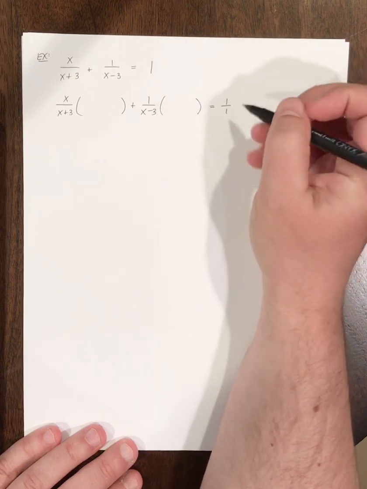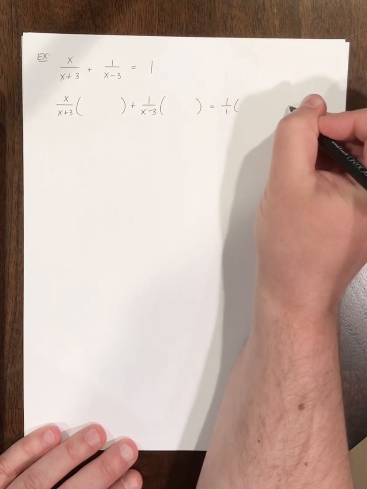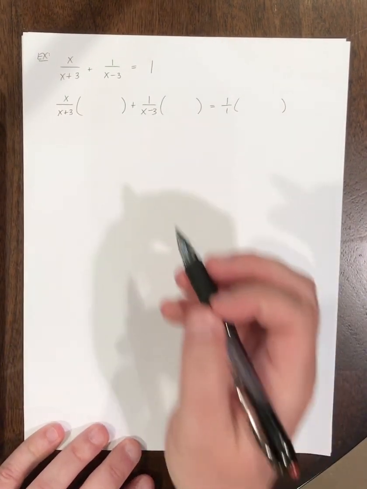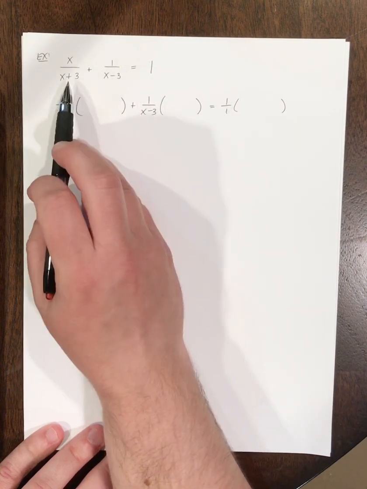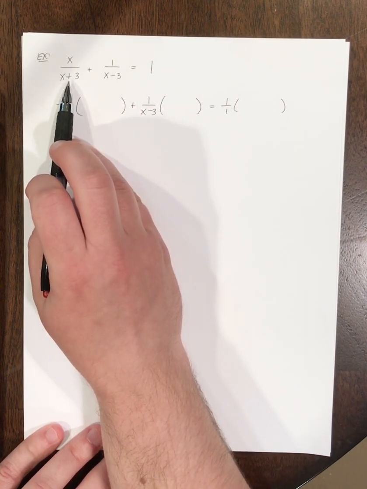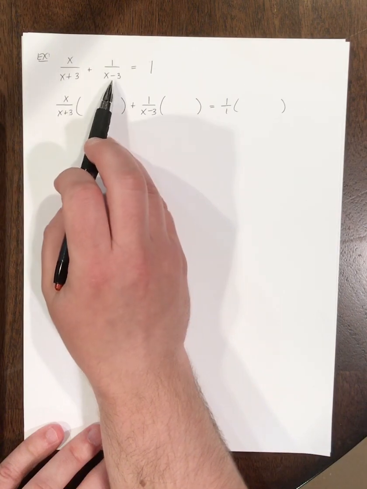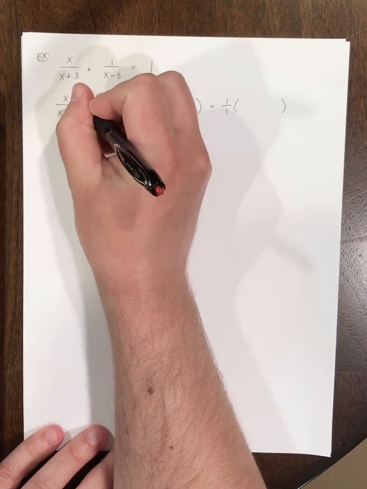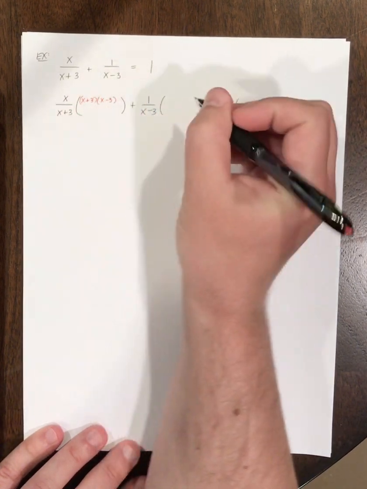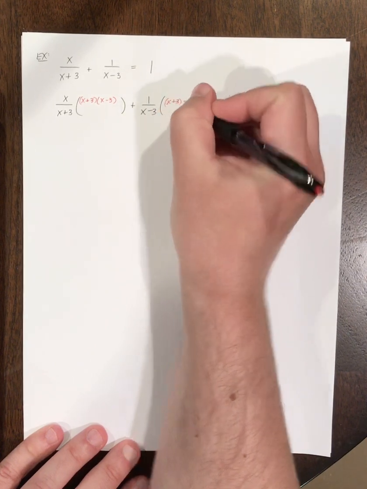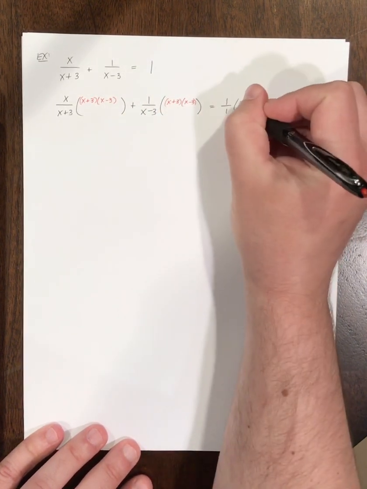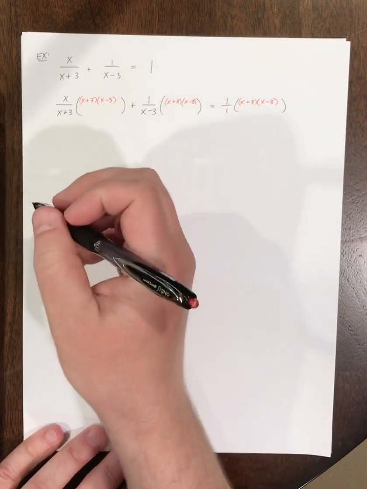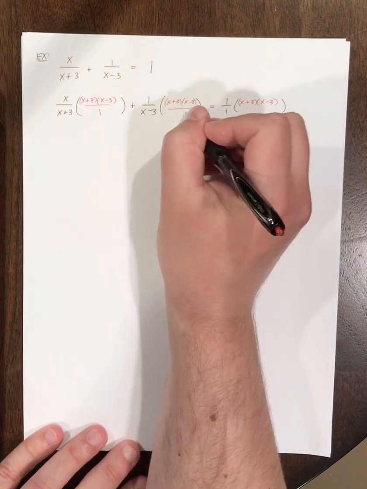Anything that's an integer should be written as a fraction over 1. And now you're going to multiply through by the LCD of the problem. So the LCD would be x plus 3, x minus 3. If you multiply every term by that, you are guaranteed to get rid of all the fractions in the problem in one shot. If you try multiplying through and you don't get rid of all the fractions, that means you didn't use the real LCD. These are all over 1.